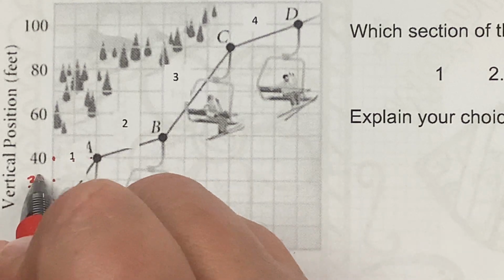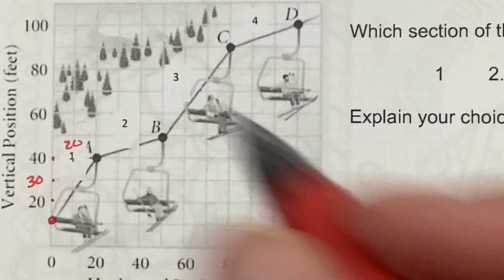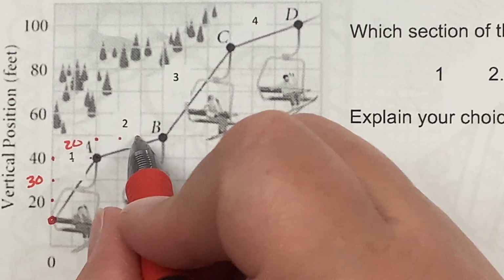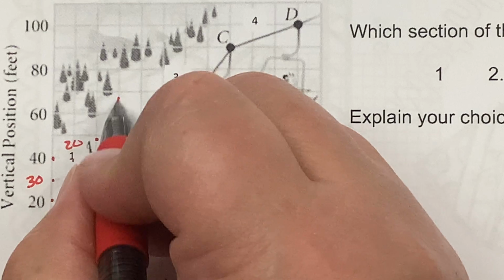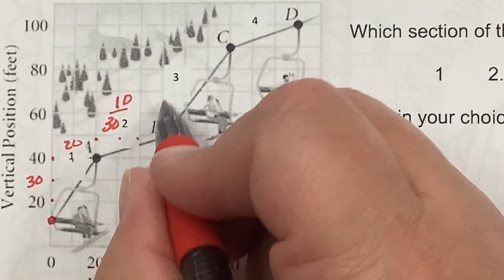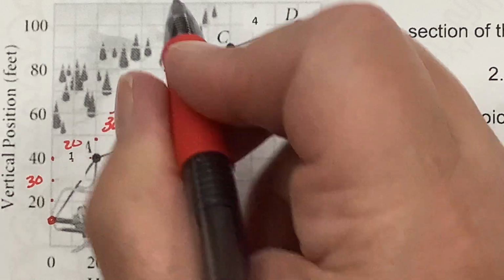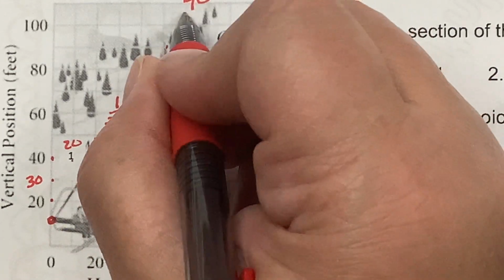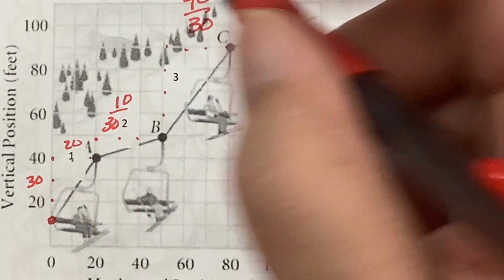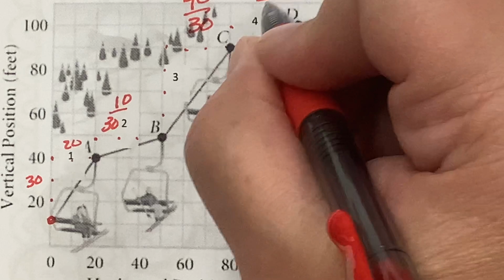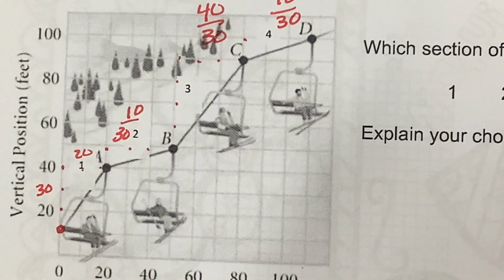So this is 30 over 20. This one is 10 over 1, 2, 3. 10 over 30. This is 10, 20, 30, 40 over 10, 20, 30. And this is 10 over 30. Now let's reduce them all.